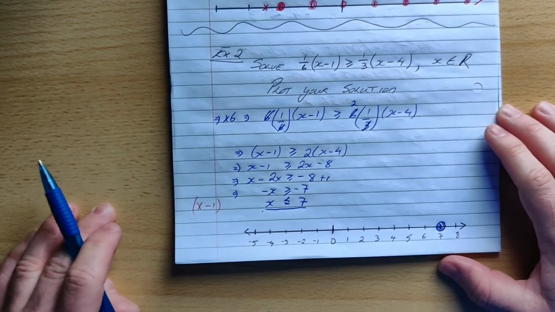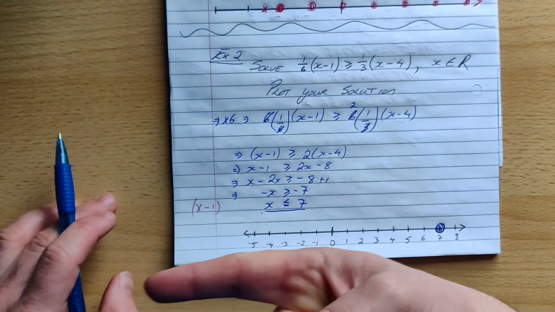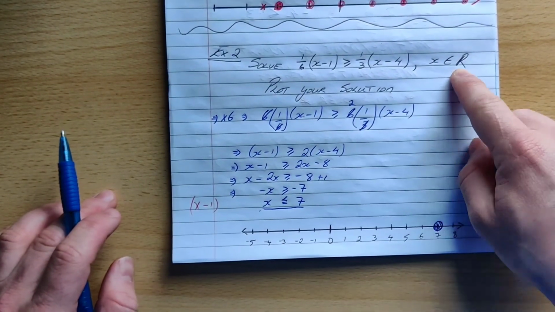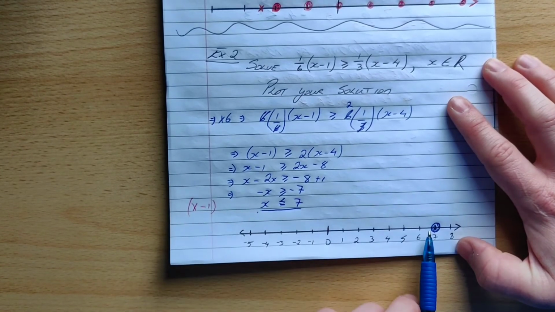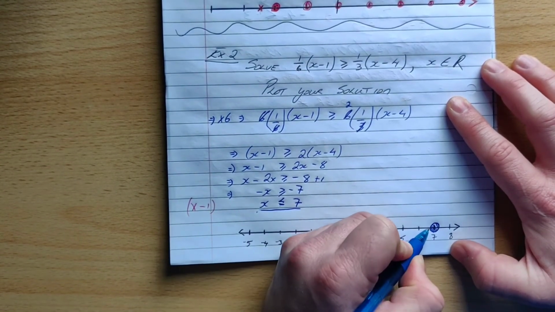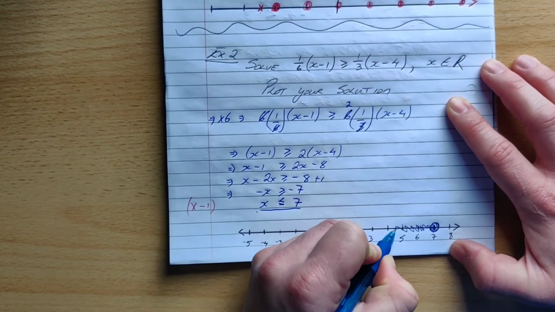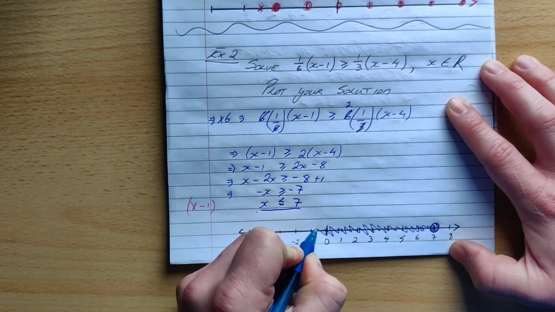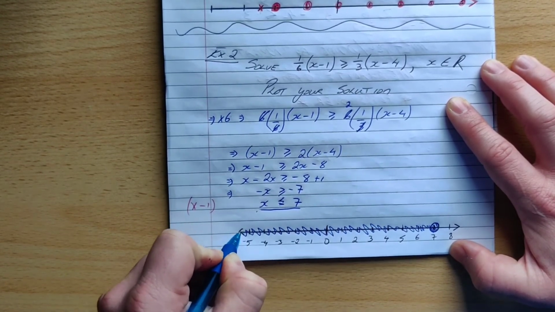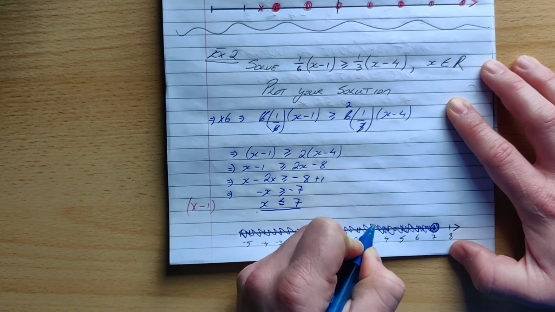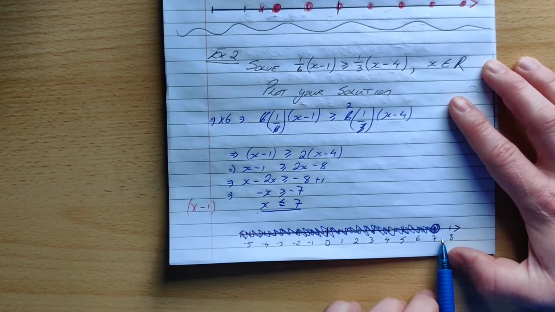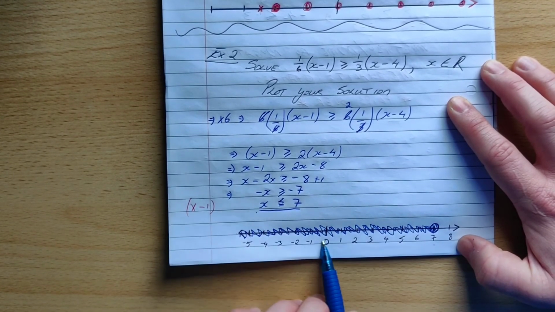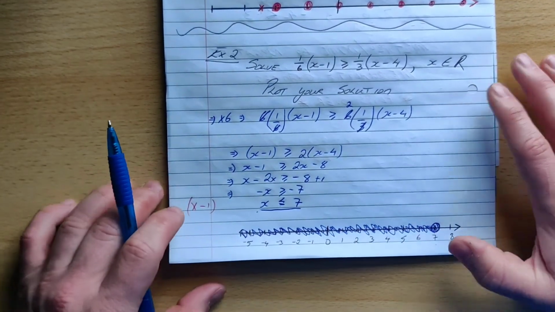Now, x is less than 7, so it's all the numbers this way, and it's the real numbers, so there's no cut-off point. It doesn't stop at 0, it's not just the integers, and it is all the numbers in between. So what I do is just take my pen and shade all of the numbers. And that is enough to show that you know exactly what you're talking about. If you colour in the line, it shows, yep, it's from here the whole way back, and it keeps going and going and going forever. Okay.